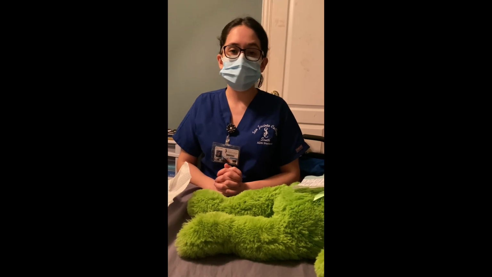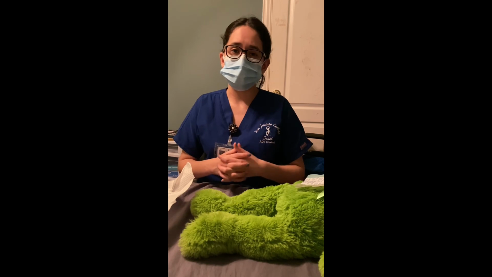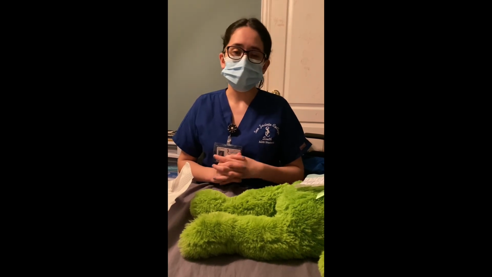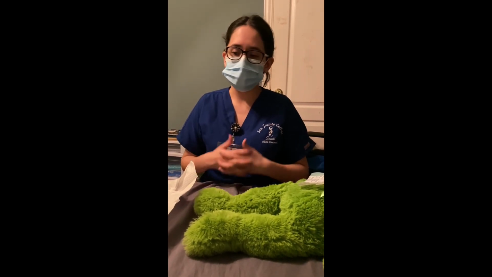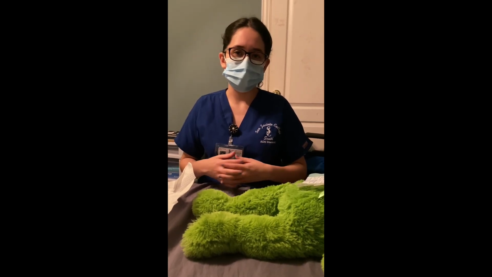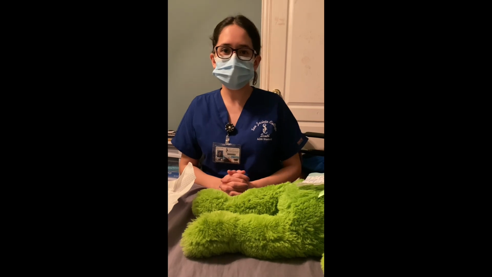For documentation purposes, you want to make sure that you document that you did a central venous line dressing change, that there were no complications at the time of the dressing change, and that the patient did not have any signs and symptoms of infection to the site.